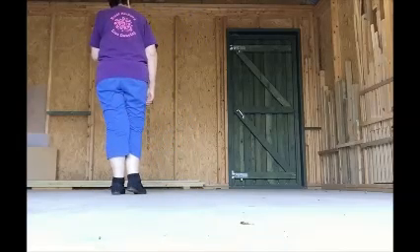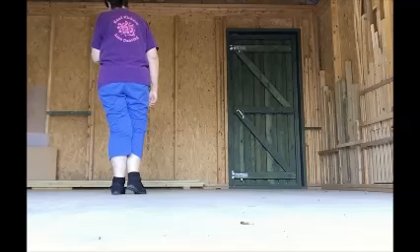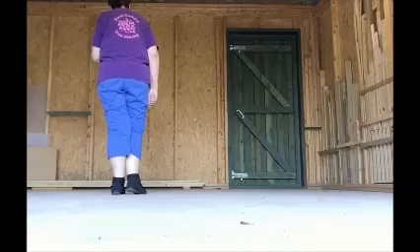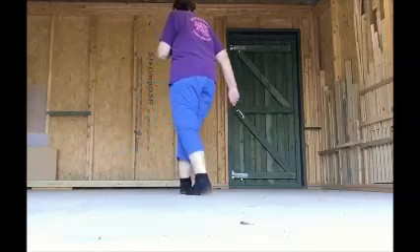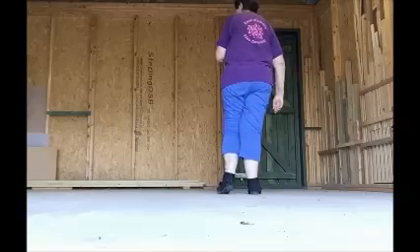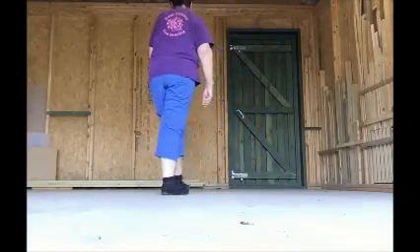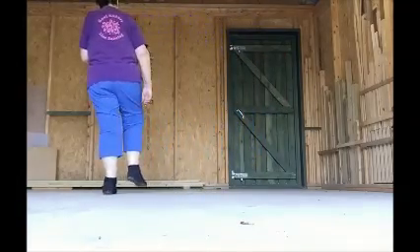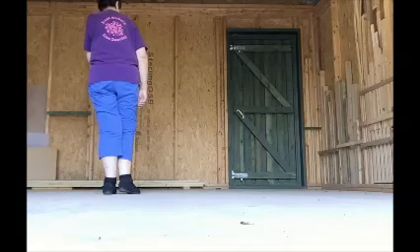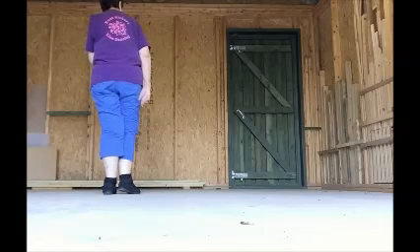There are variations to the step or the touch, or you can have hitches, you can have heel digs, brushes. We'll do a hitch this time. So you've got side, behind, side, and hitch. And to the left, side, behind, side, and hitch. Okay, this time we'll do a heel dig, like we did in the walk forward and back.